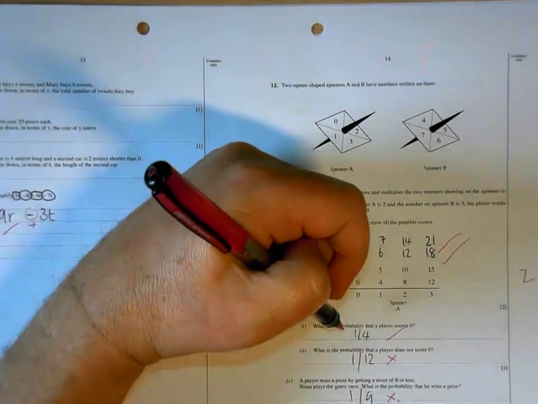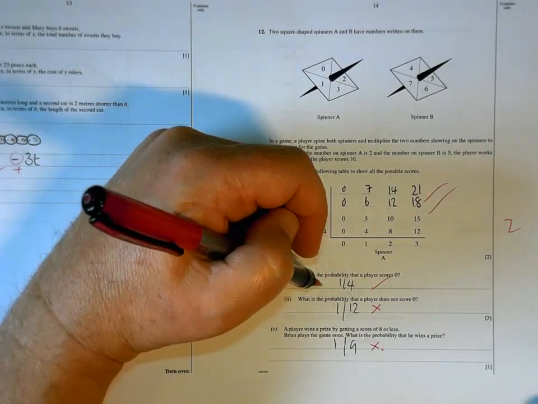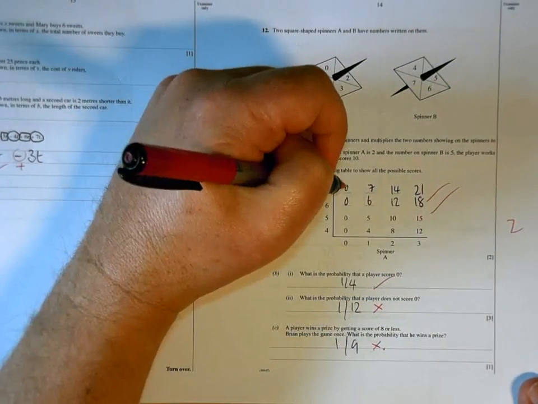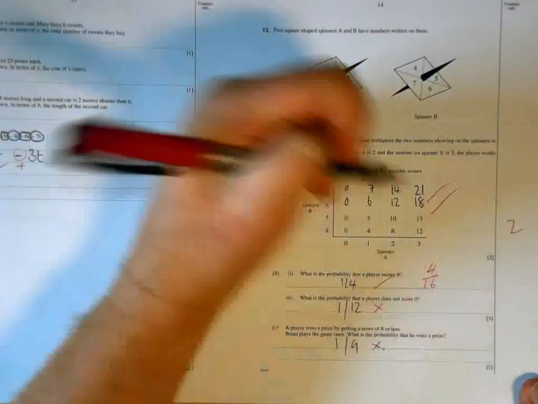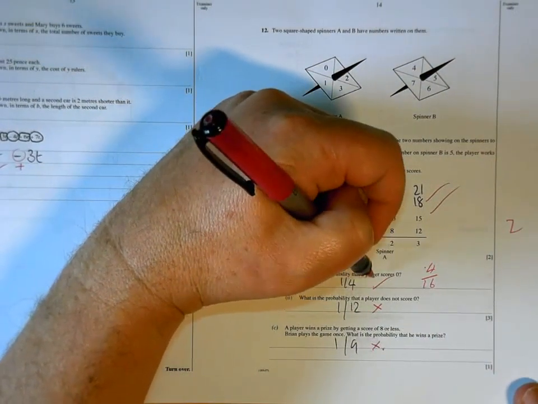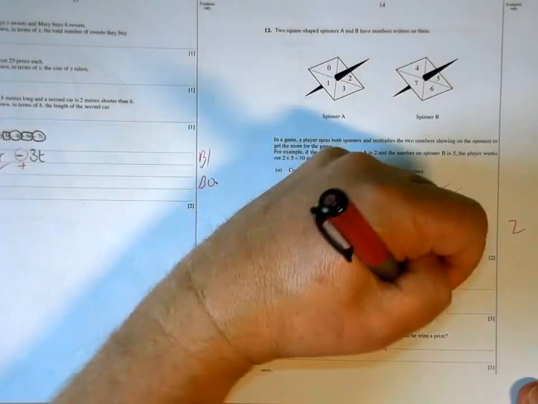Now, when you're working with probability, it's easier not to cancel things down. So what you should be saying for 0 is 4 chances out of 60, which is a quarter. Now, the chances of him not scoring 16 are 12 out of 16.